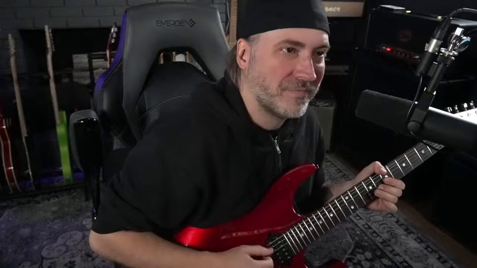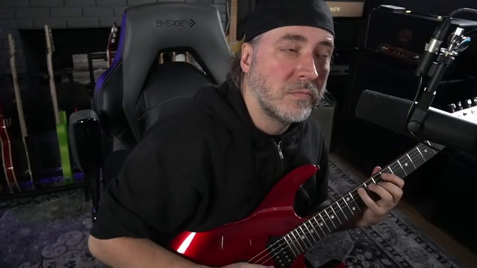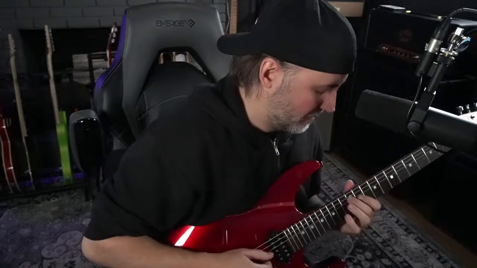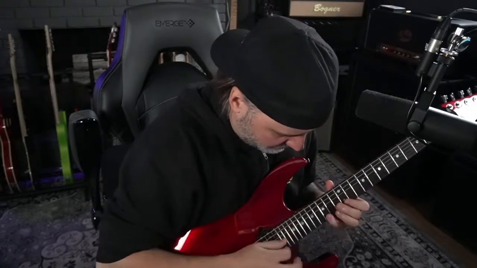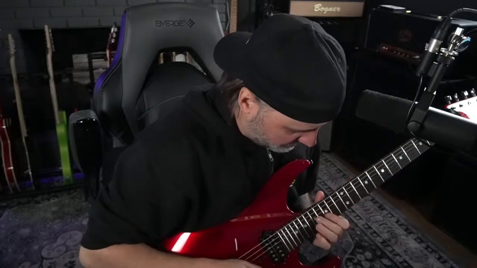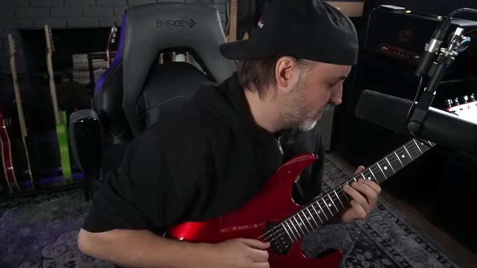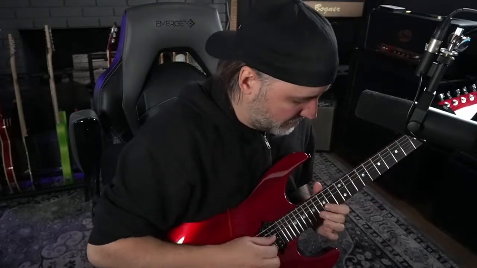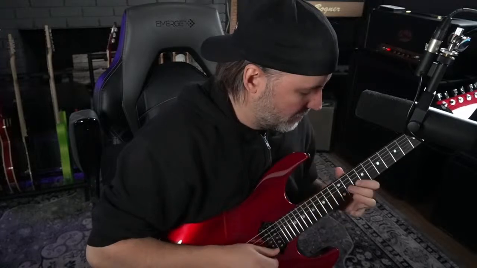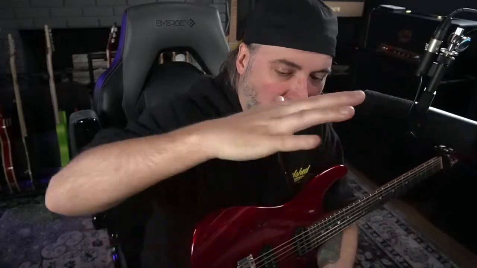Learning to put the third in the bottom. Right. It's digging deeper than that surface level.